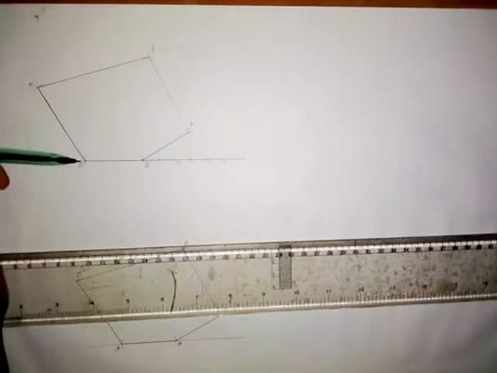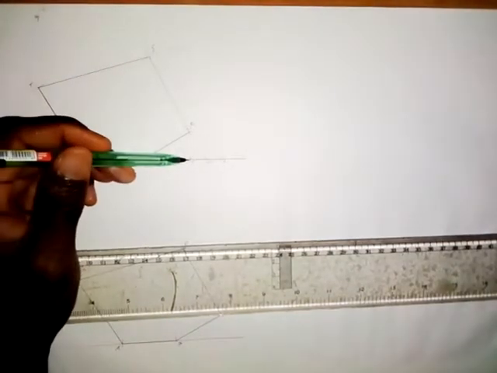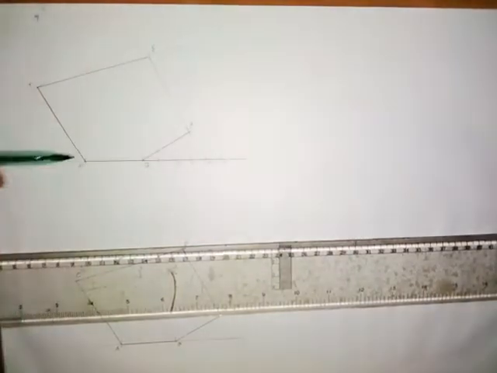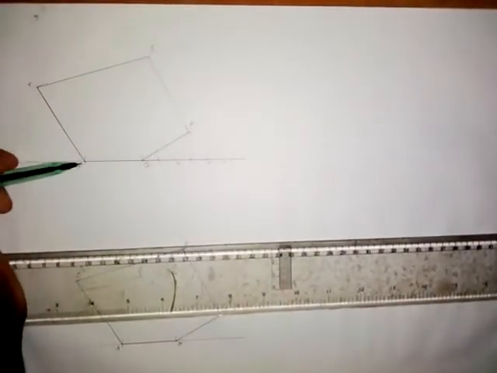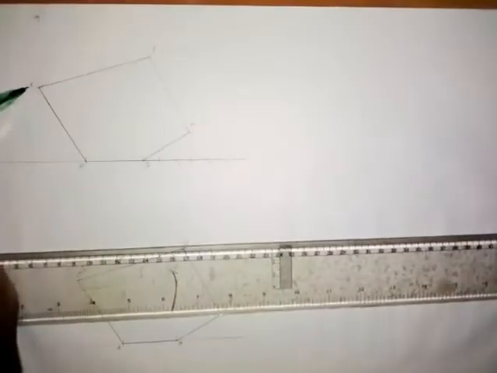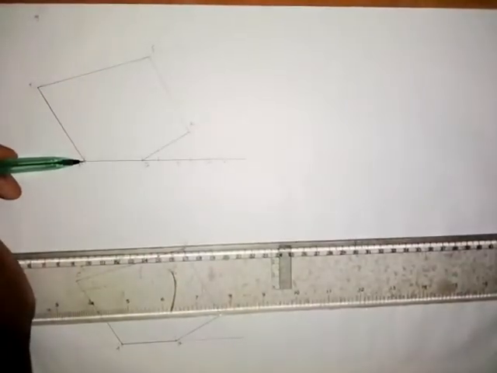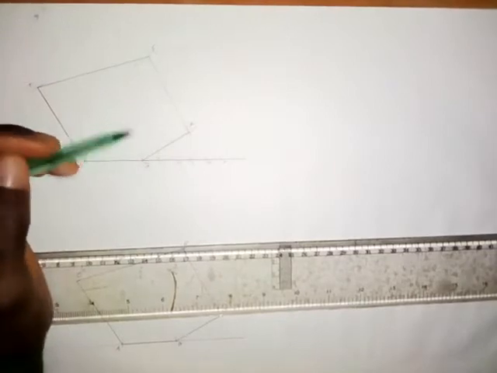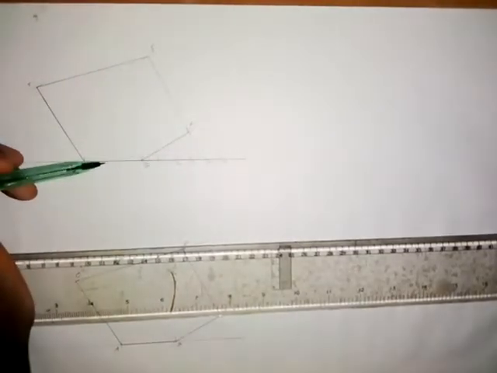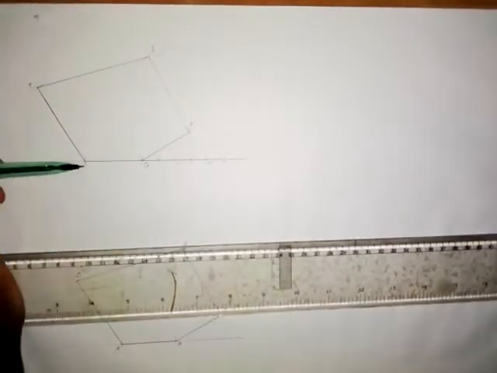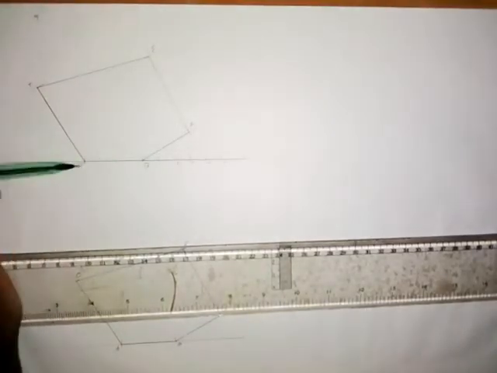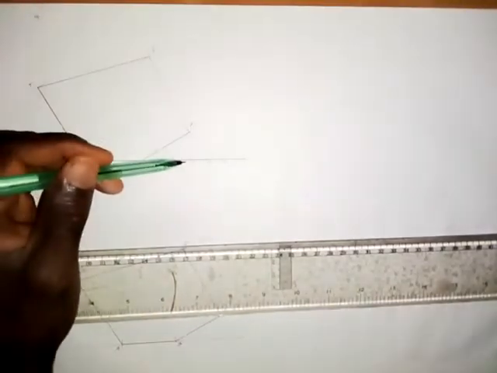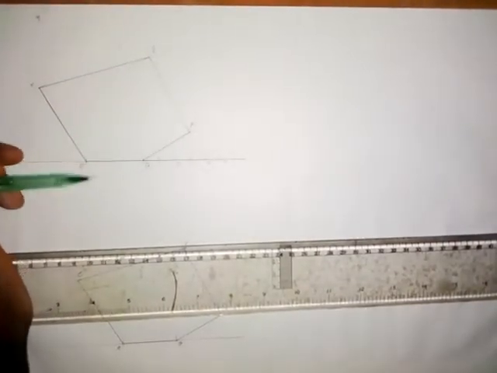you bisect the distance between P and 3. So the polygon is labeled PQRST. So we bisect the distance between P and 3. So what we want to do is construct a semicircle. So for us to construct a semicircle between point P and point 3 here, we need to locate the midpoint of P and 3. So that's why we need to bisect it.